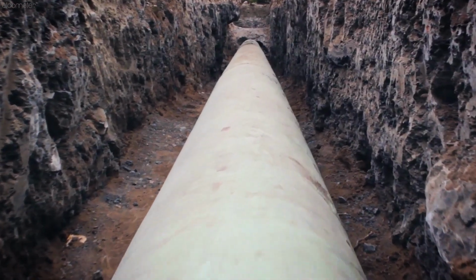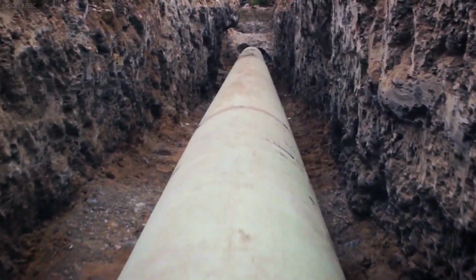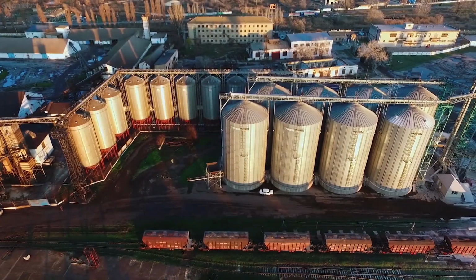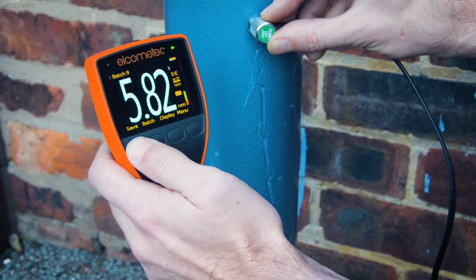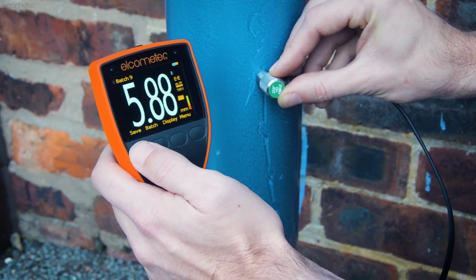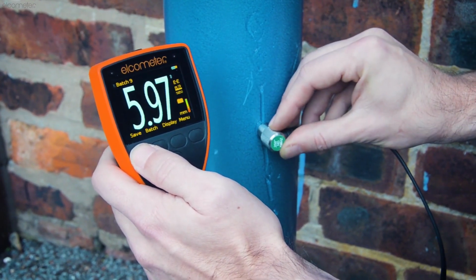Throughout the service life of an asset, such as a pipeline, a pressure vessel, or a storage tank for example, it's necessary to do regular non-destructive testing using an ultrasonic thickness gauge to inspect for corrosion. One way of doing this inspection is to use a grid.